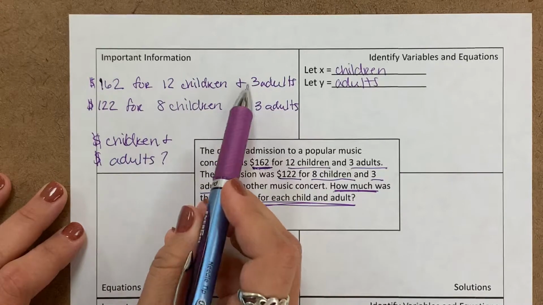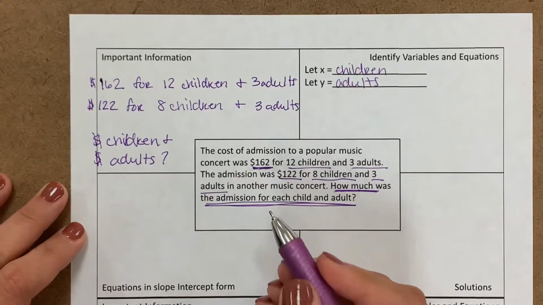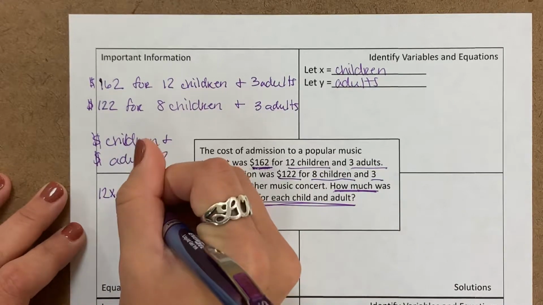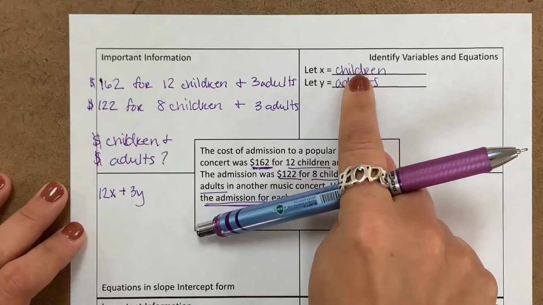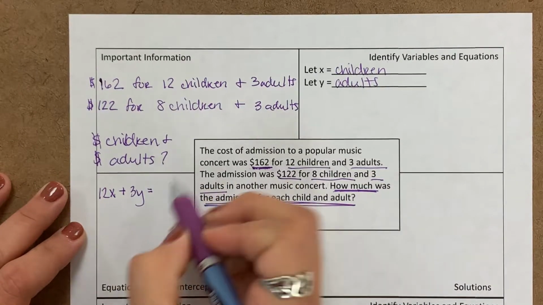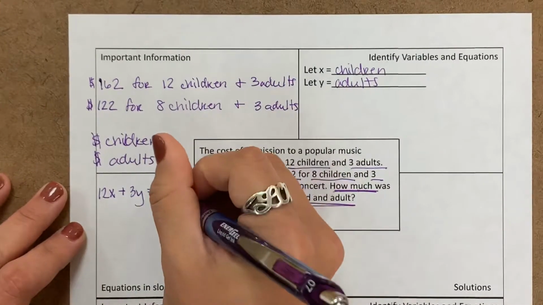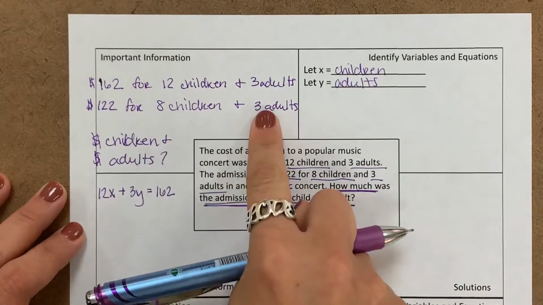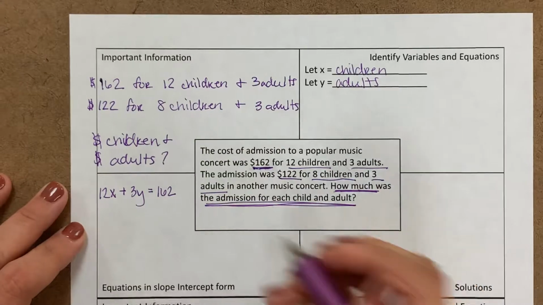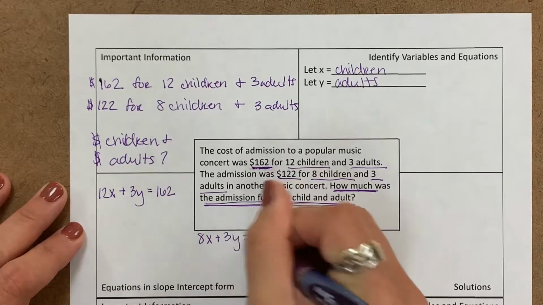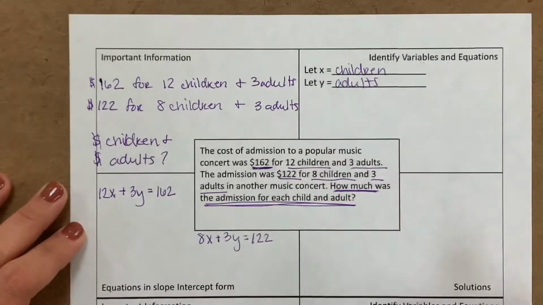Our first one, we have 12 children and 3 adults. Think about how I could write that easily. It would look like this, 12x and 3y, because we said x was children and y was adults. Equals, well, we know the total for those to go to the concert was $162. Now for our second equation, it's just our second scenario. It's going to work very similarly to this. We have 8 children and 3 adults, and that was a total of $122.